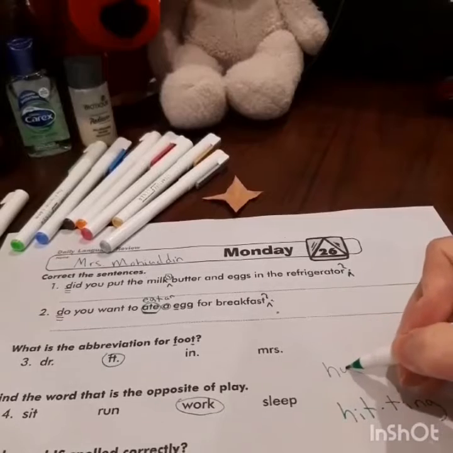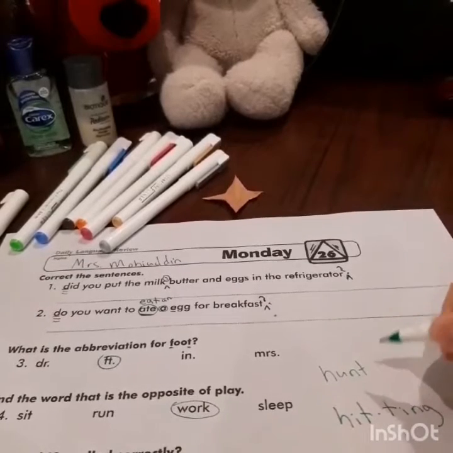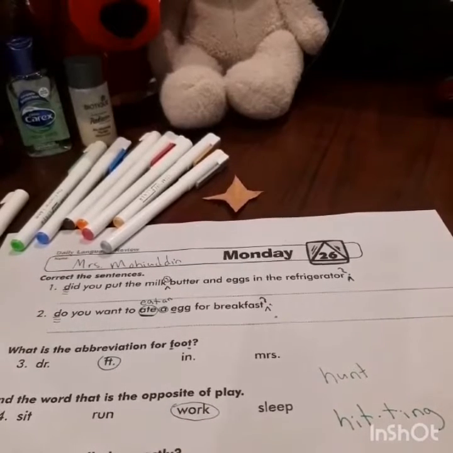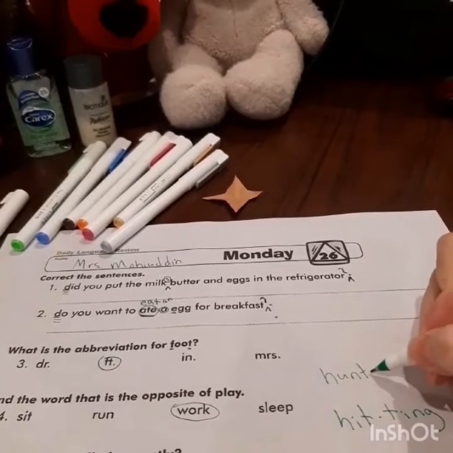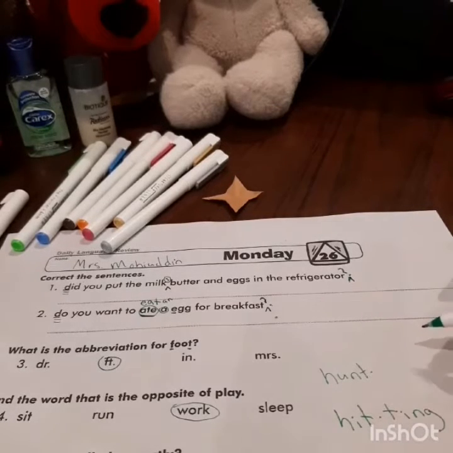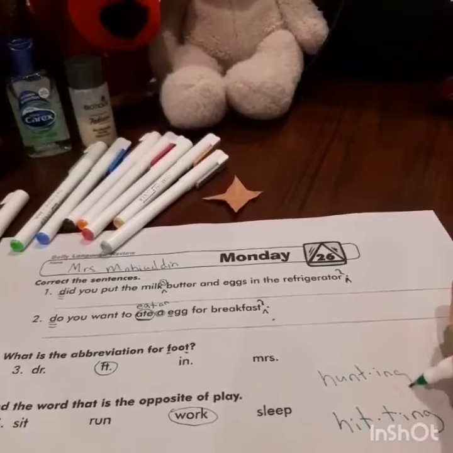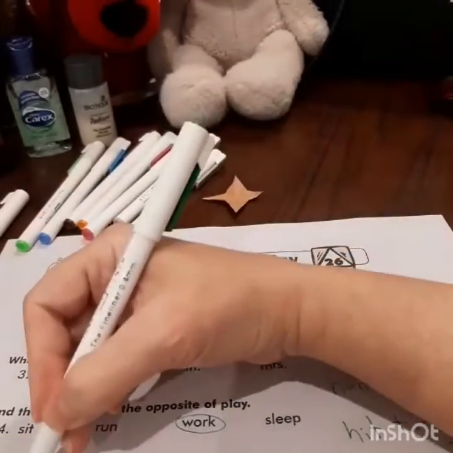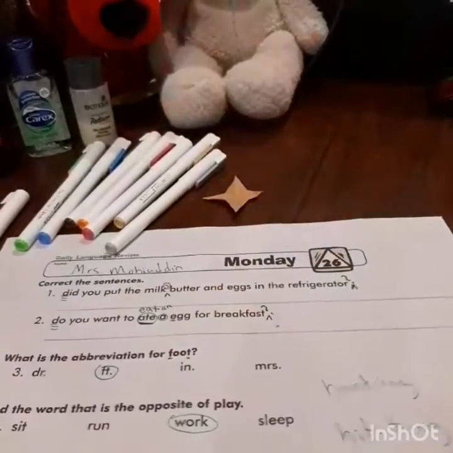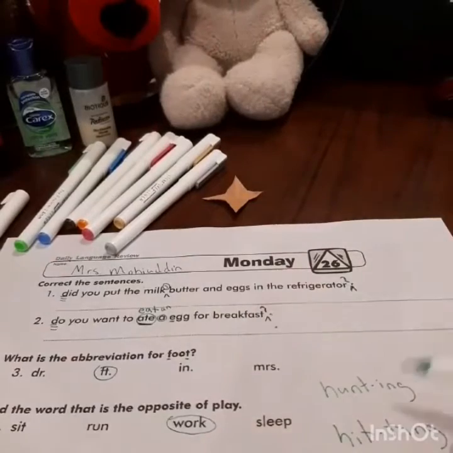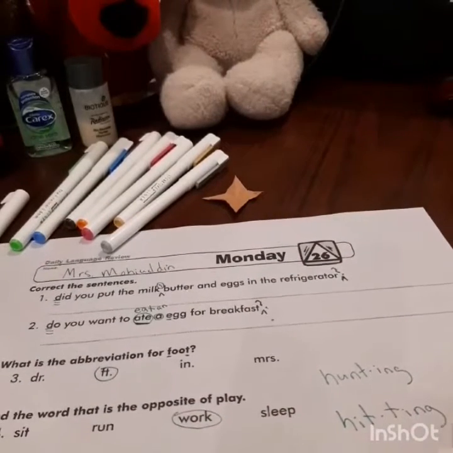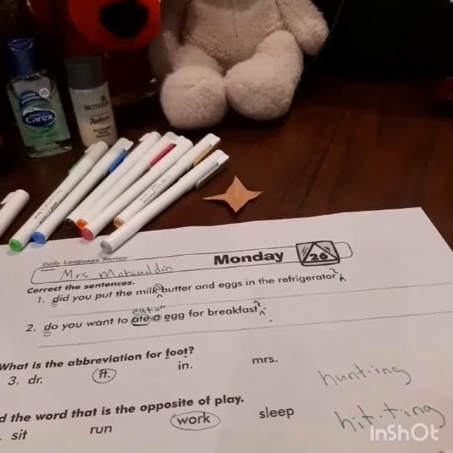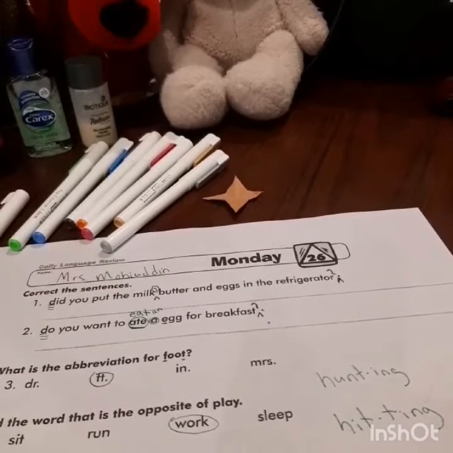Hunting does not have a double T, okay, because it's not a CVC word. It's hunting. So that one is not spelled correctly, so I'm going to mark that one out. Okay, let's look at skip. Okay, skip, S-K-I-P, skip.